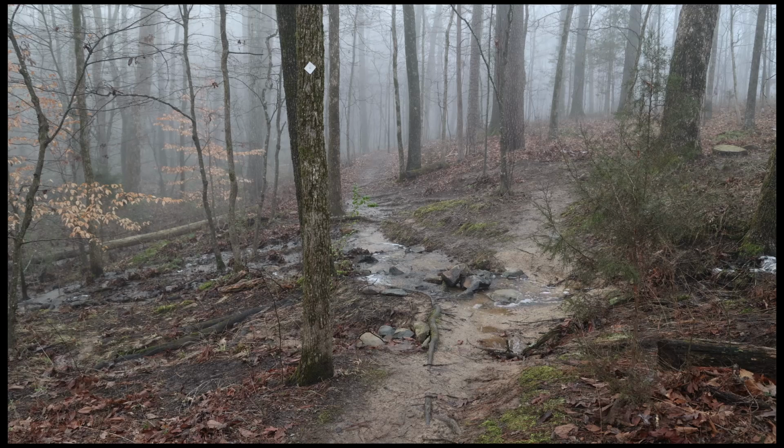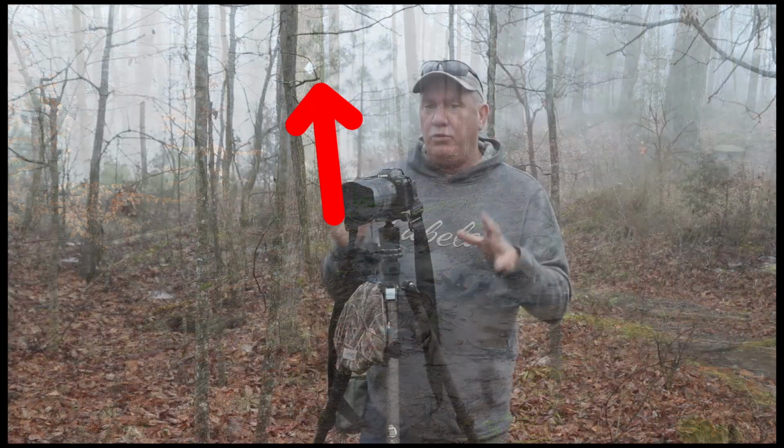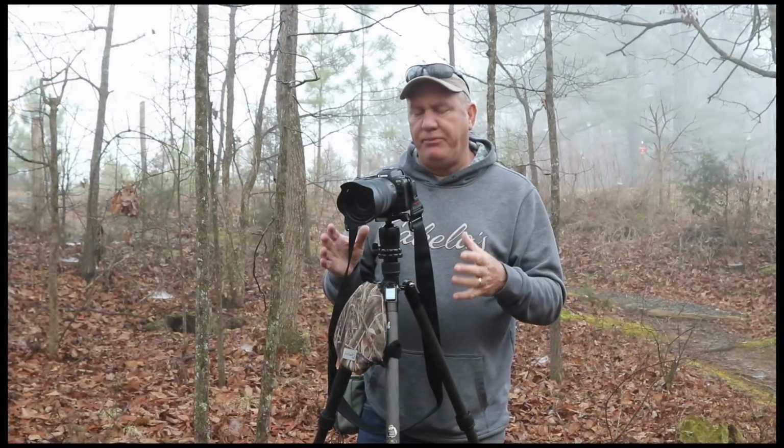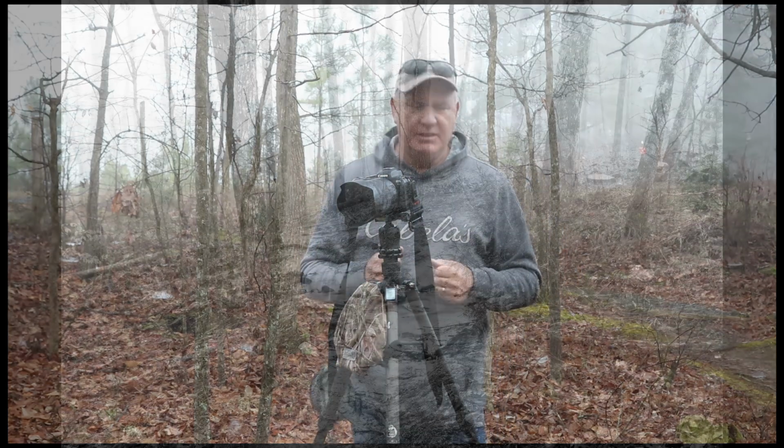As I'm standing here looking at this, I'm thinking it might be a black and white image. There are a few issues here. I have a trail marker here that I'm going to have to remove, but overall I feel really, really good about this image. So if this image is any good, here it is.